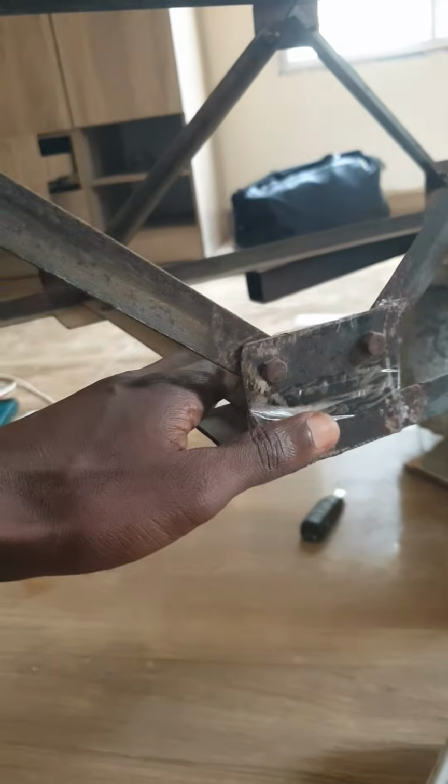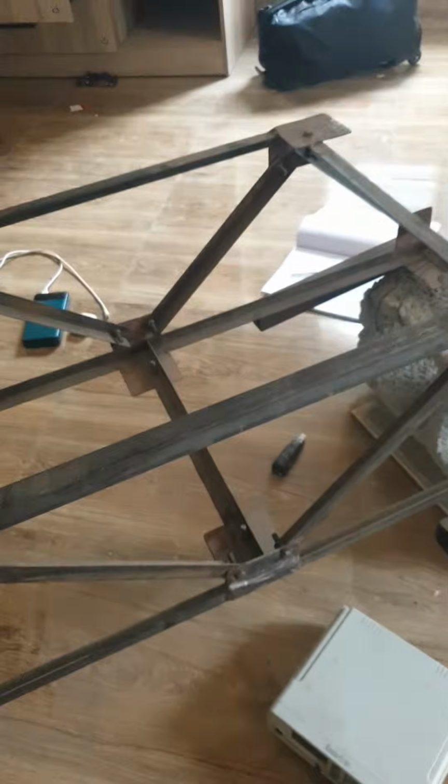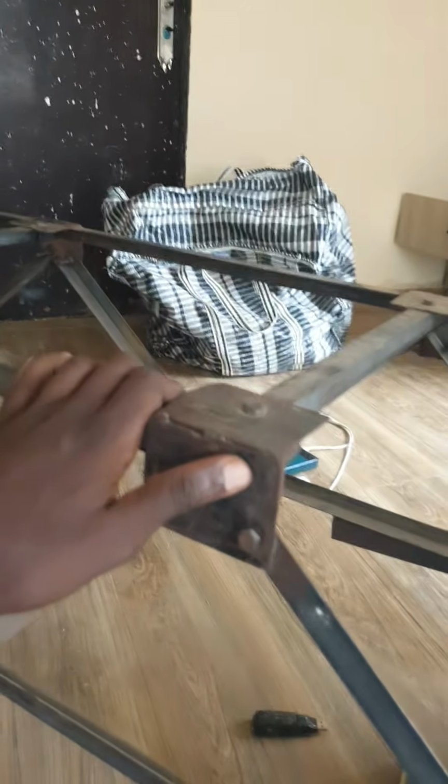Then we'll get maybe the four major mode shapes. We are going to get them, and then we are going to also do a finite element analysis of this truss structure that represents a bridge.